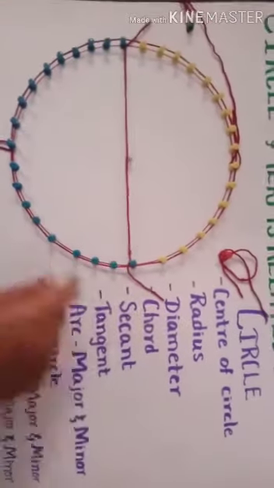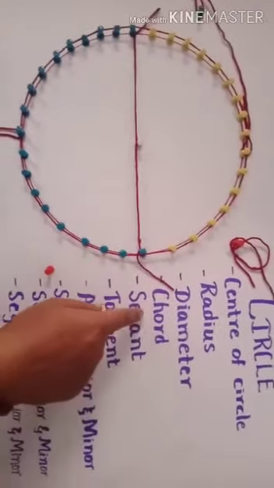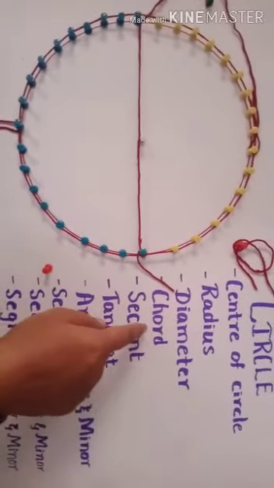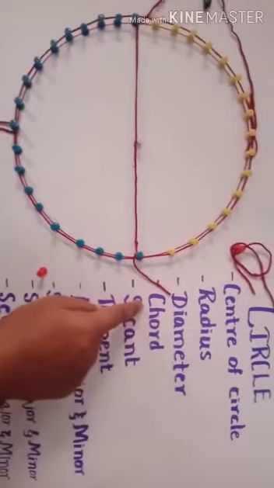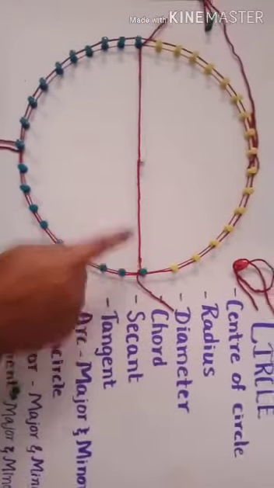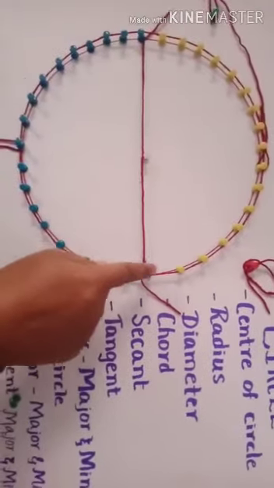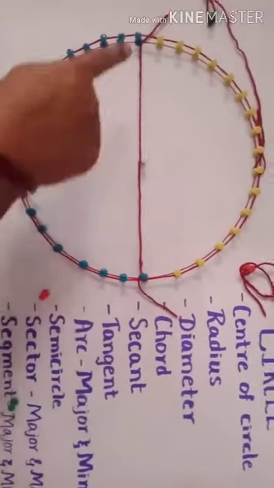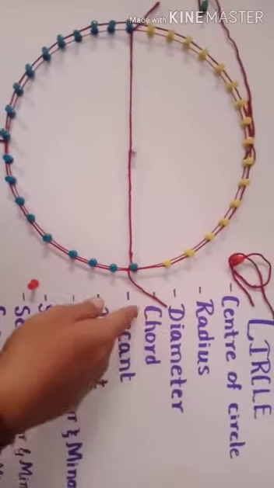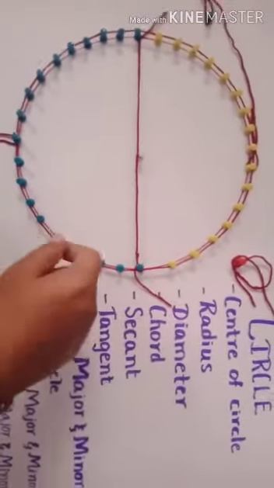Then the next term is the chord. A chord of the circle is any line segment whose endpoints lie on the circle. Here you can observe a line segment is formed, and the endpoints of this line segment fall on the circle. We can say that the diameter is the longest chord of the circle.